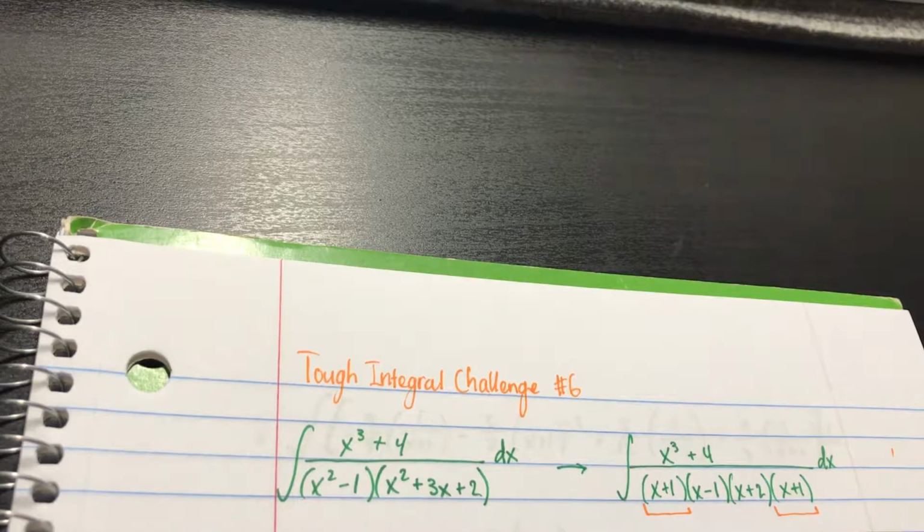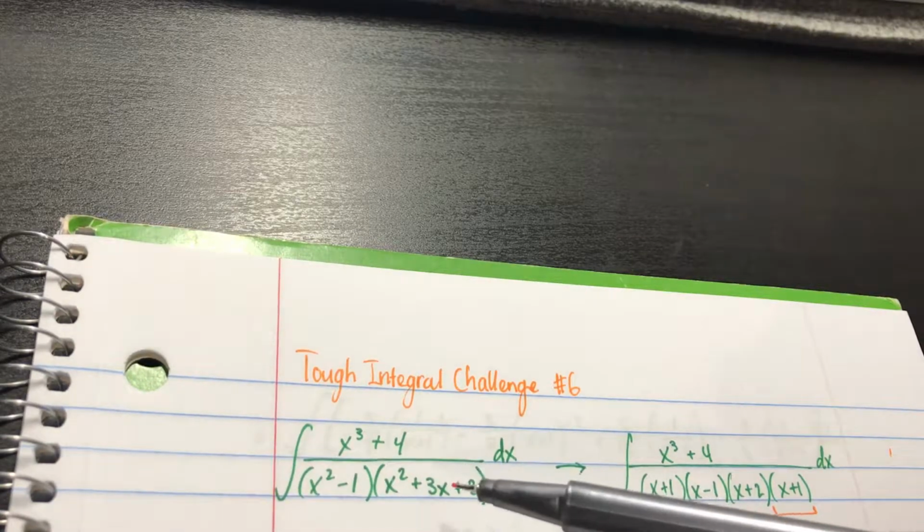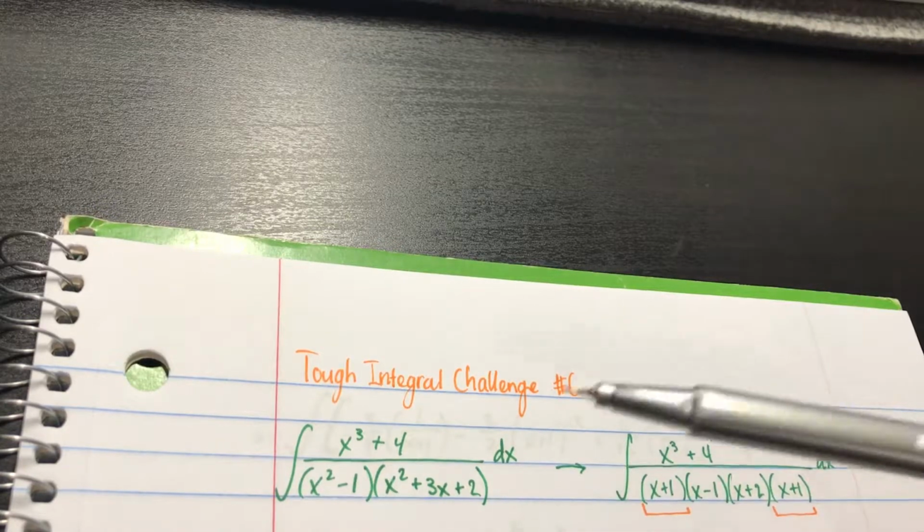So here's another really challenging integral, and because of the length of the solving process, I went ahead and rewrote everything beforehand so that I could just briefly walk you through how to solve this integral. So we're looking at the integral of (x cubed plus 4) over (x squared minus 1) times (x squared plus 3x plus 2) dx.